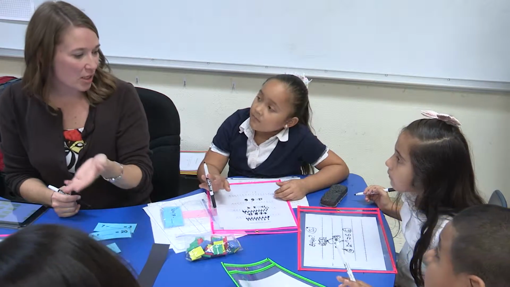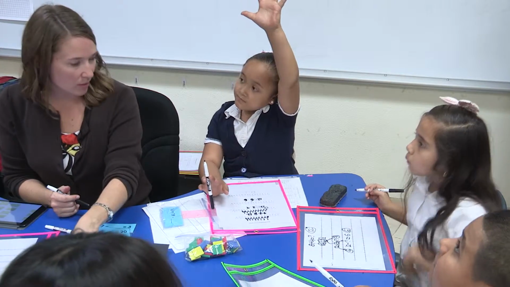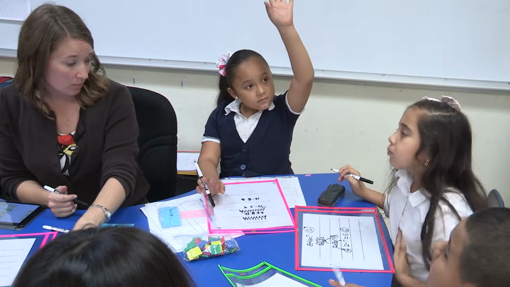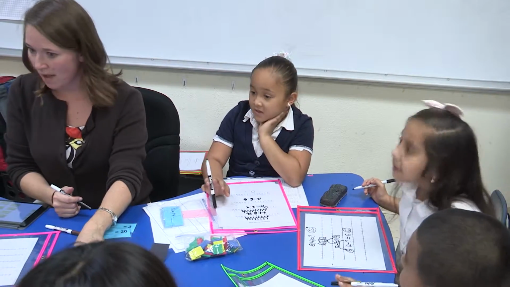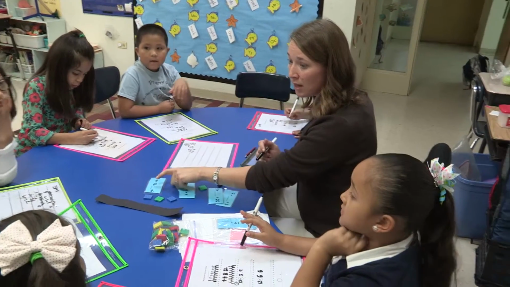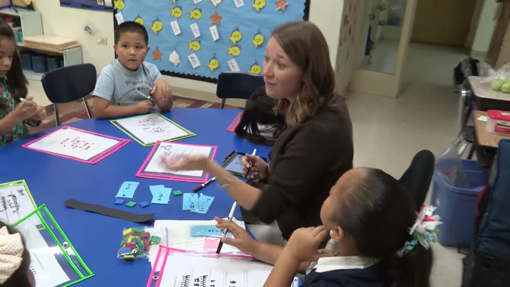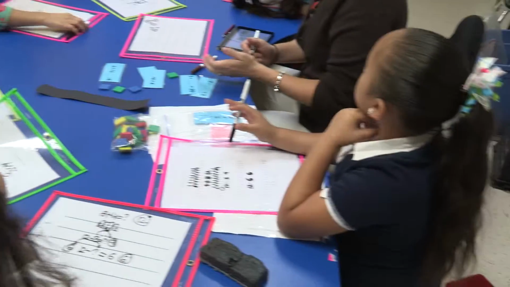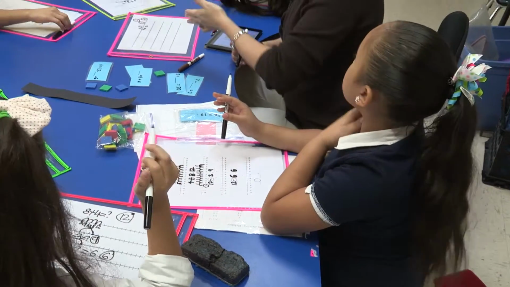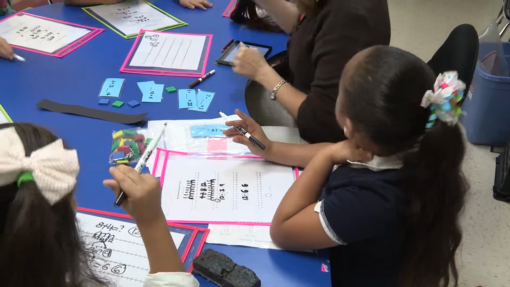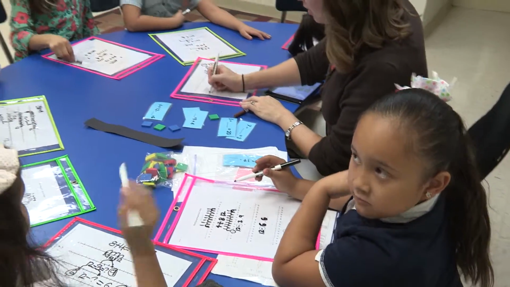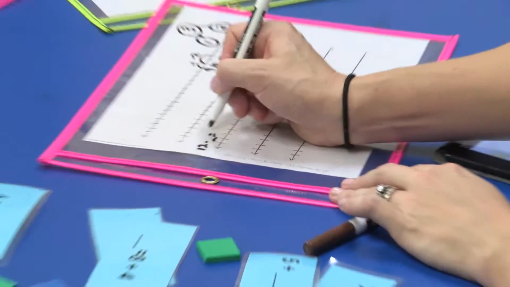What's the addition number sentence that goes along with the subtraction? 6 plus 6 equals 12. Right. Do you guys know 6 plus 6 equals 12 in your head? Yeah, I did know that since I was in kindergarten. Very good, right? So do we have to jump by ones if we know that doubles fact? No, we don't.